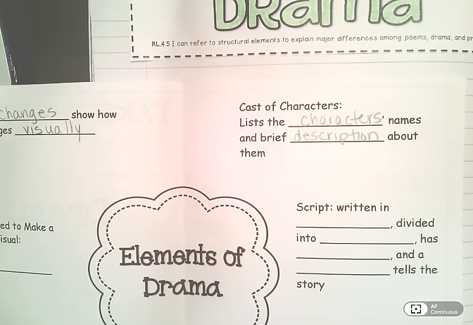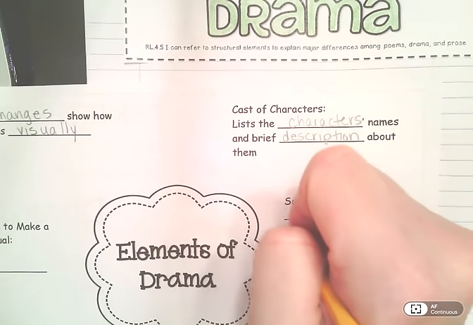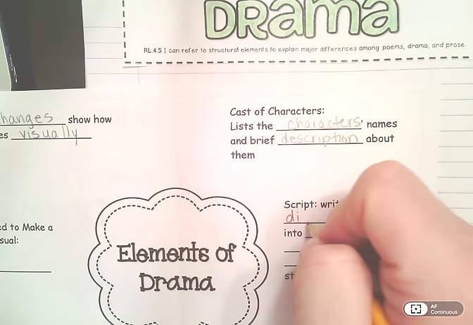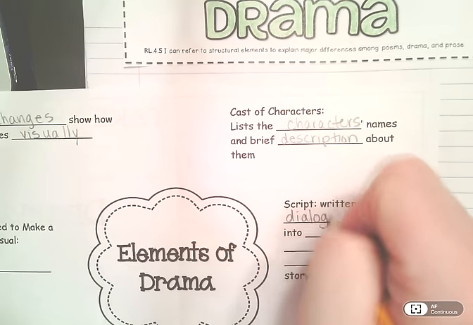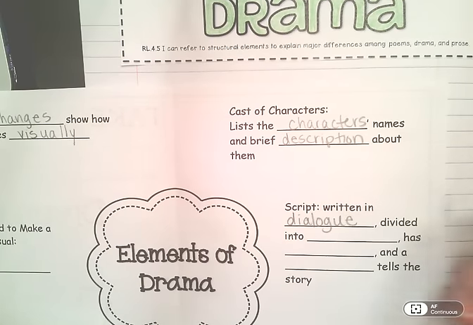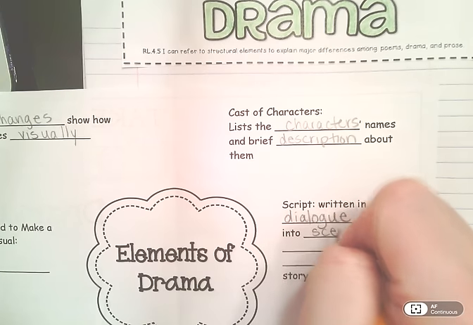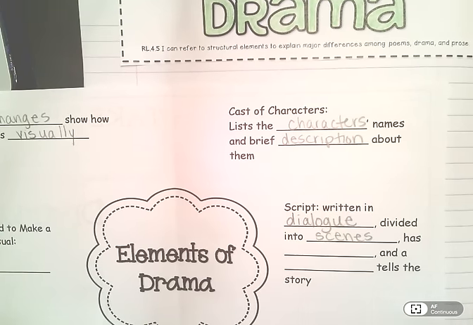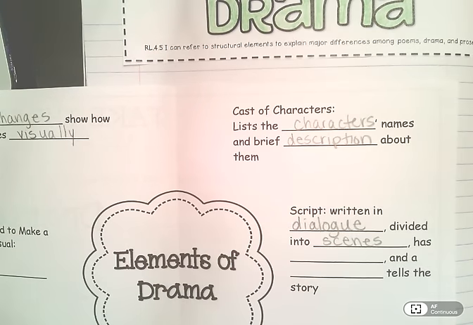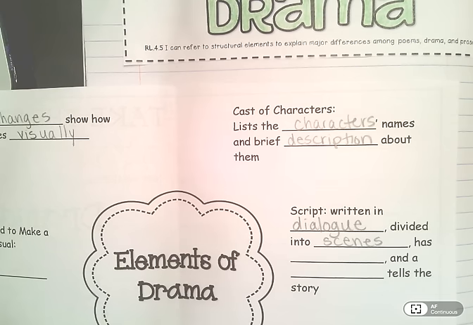All right, so then you get to your script, which is going to have all of your characters and the pieces that they need to read as you're watching this drama. It's typically written in dialogue, and when we think of dialogue, we should think about talking. Dialogue is what the characters are saying within the drama. It's normally divided into scenes. So think of scene 1, scene 2, scene 3. That's kind of like a piece. You'll be watching the first scene, which is your characters interacting with each other, and then they'll take a break before they start their next scene.